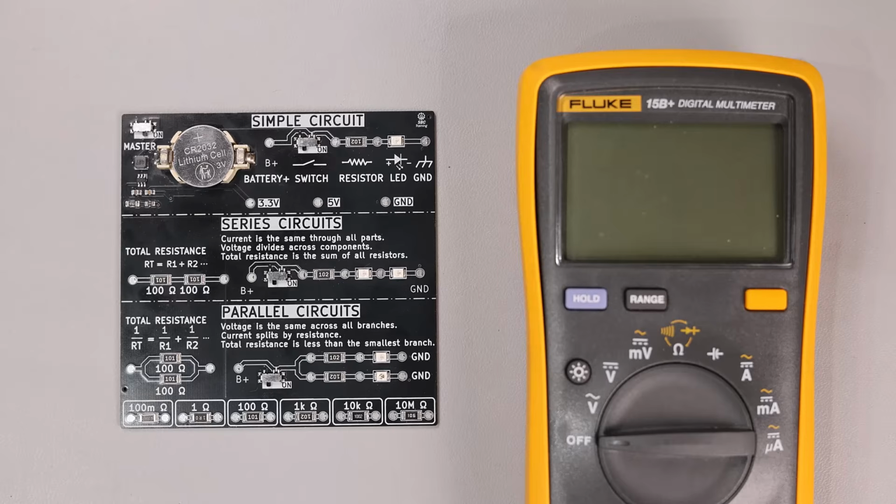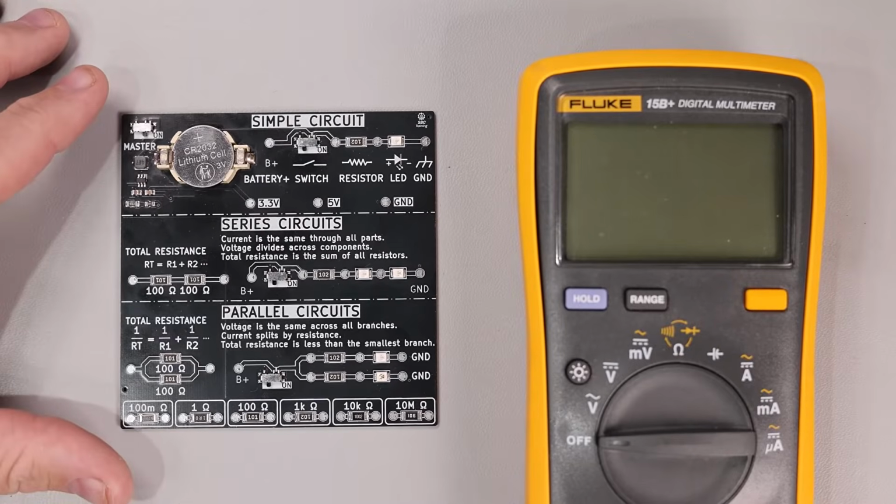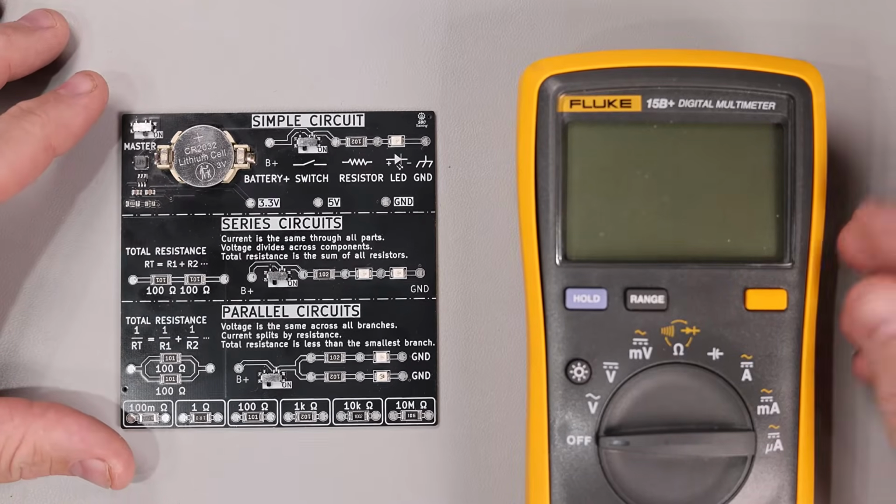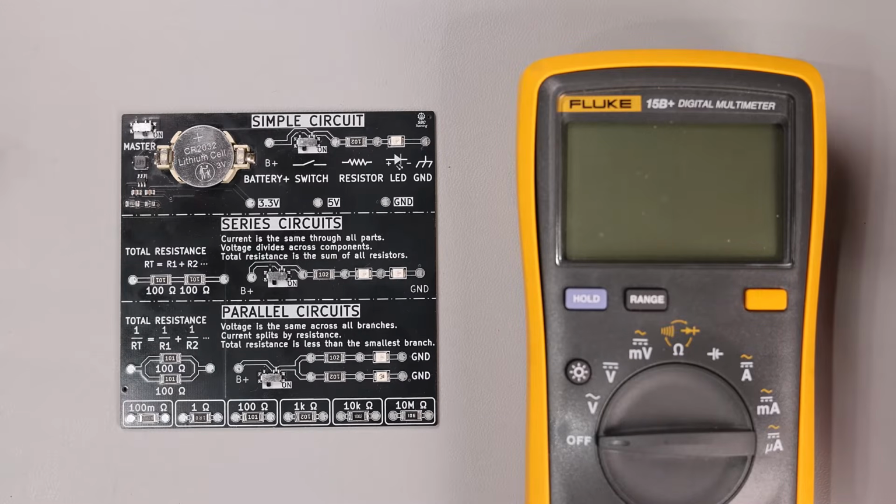In this video, we're going to measure the current of an electrical circuit. I'm going to use this Microtrainer, a board I created for electrical training, and this Fluke 15B multimeter. Most multimeters have the ability to measure current. So we're going to be dealing with this side of the multimeter.